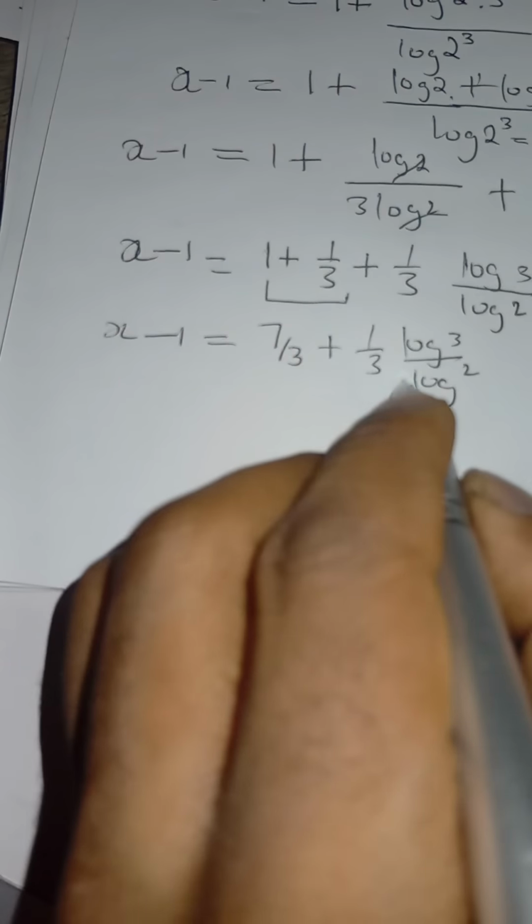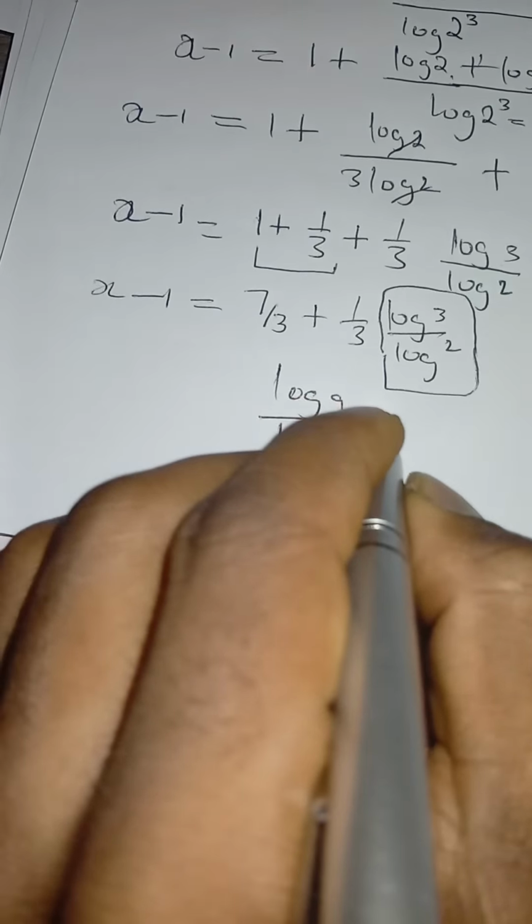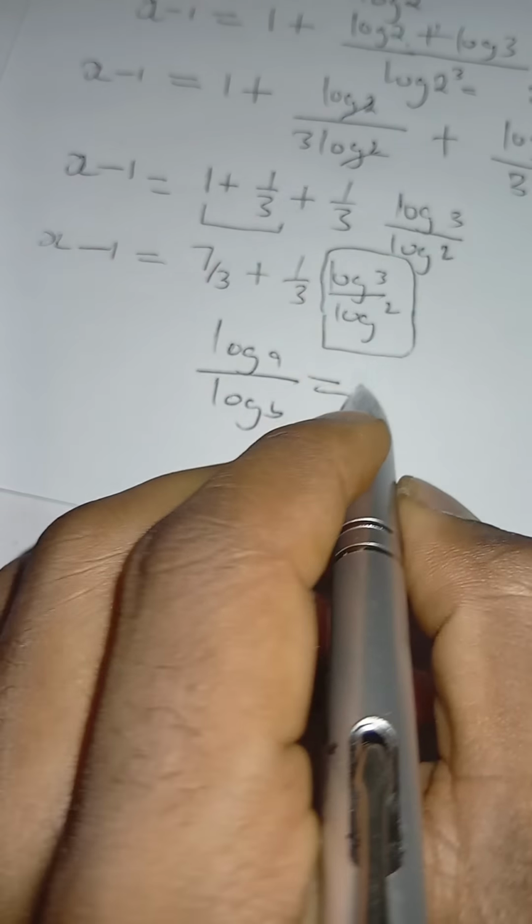Now, let's solve this. This is the same as log_b a is equal to log a over log b.